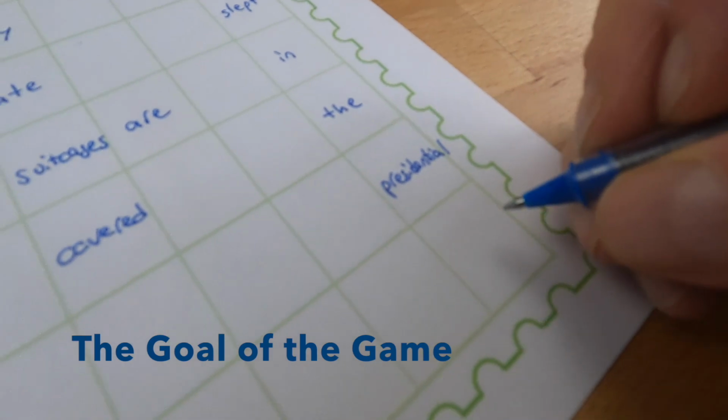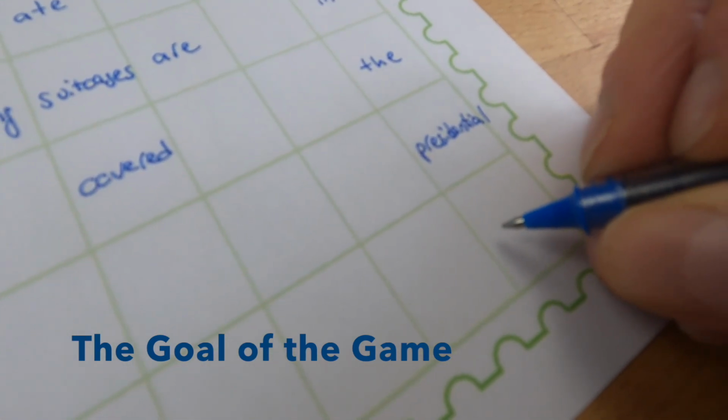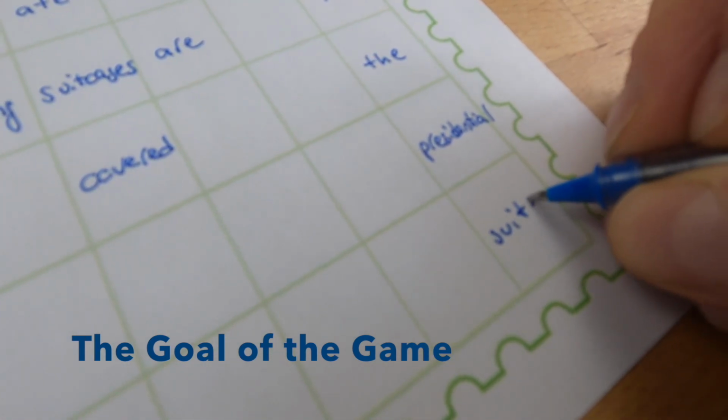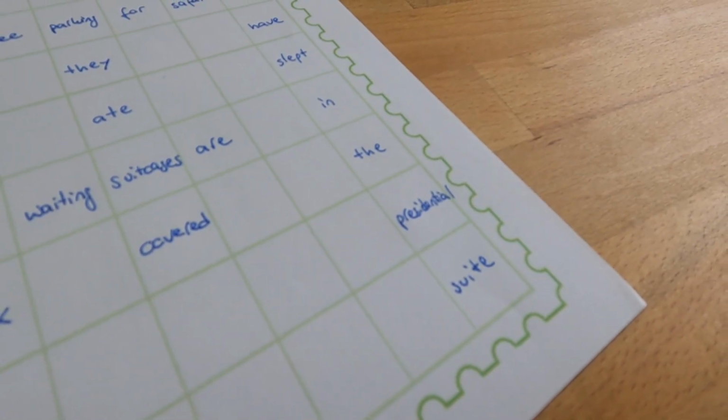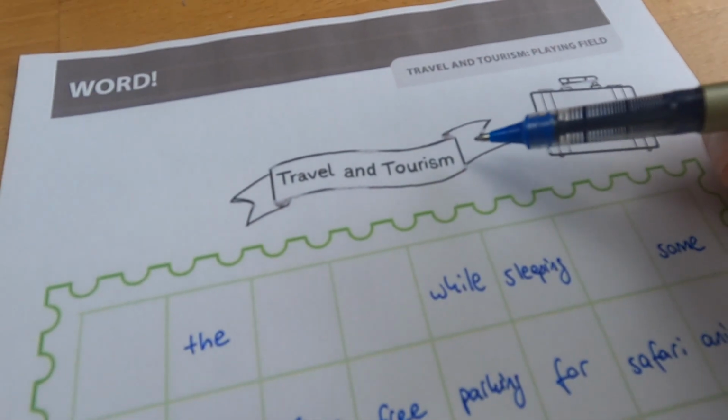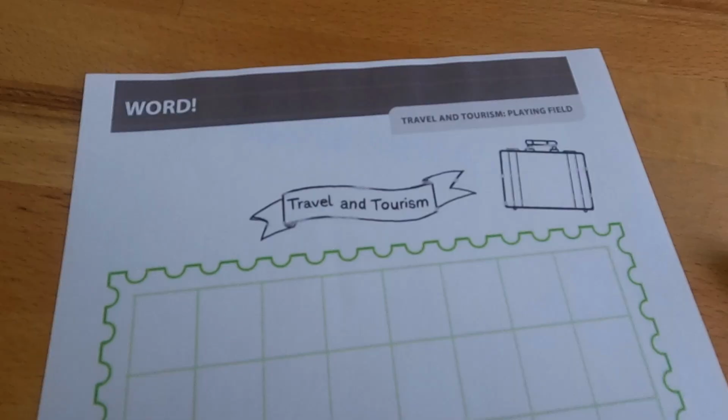The goal of the game is simple. Build the longest and funniest sentences using individual words from a given topic. In this case, the topic is travel and tourism. Please note that your topic might be different.